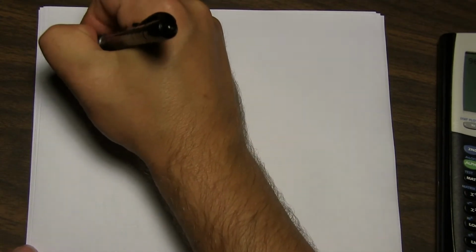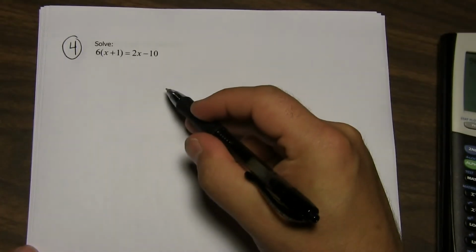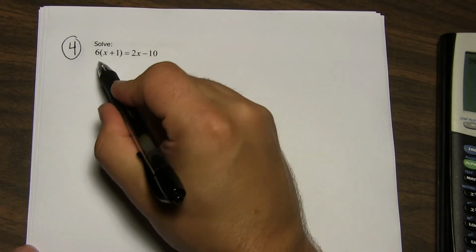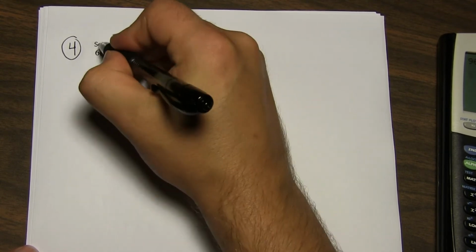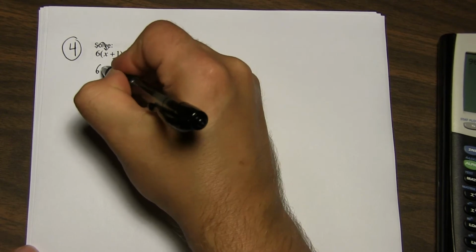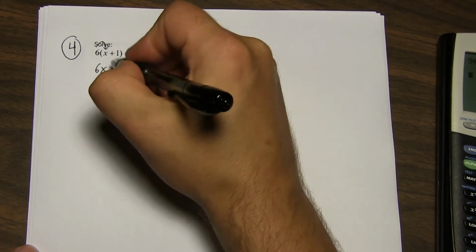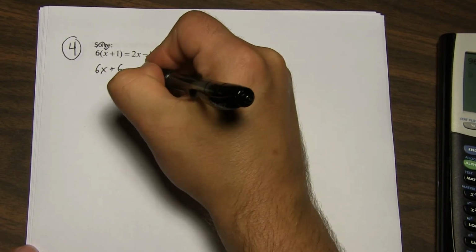On number 4, it says solve. The first thing we're going to want to put into place is the distributive property. So this 6 needs to be multiplied by this binomial. So 6 times x is 6x. 6 times 1 is 6.